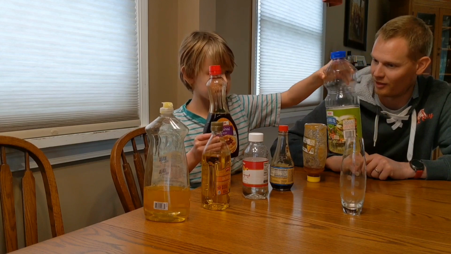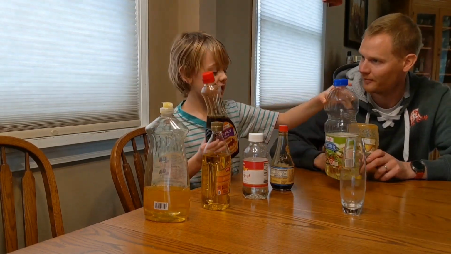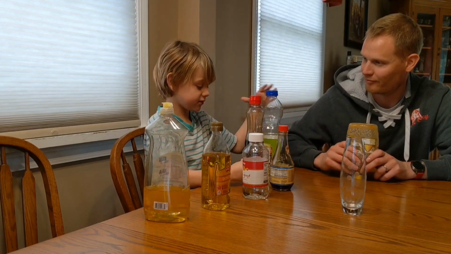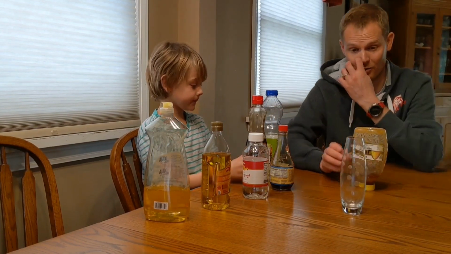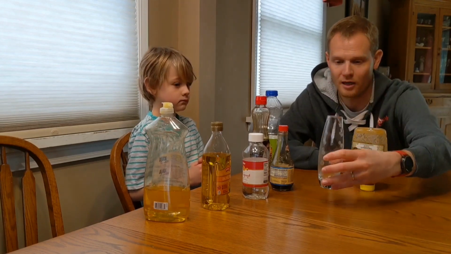Okay, now don't forget that it's not just about how heavy the bottle is. You got to think about how heavy the liquid is. These two are about the same, so probably one of these. All right. So here's what we're going to do. We're going to see how well this works out. We're going to pour them into our vase here, one at a time, and see what layers we can get.